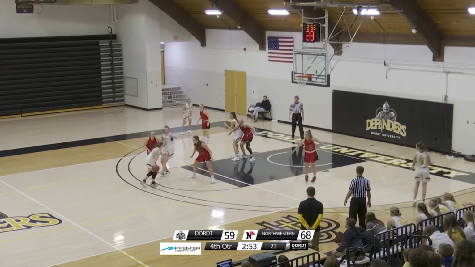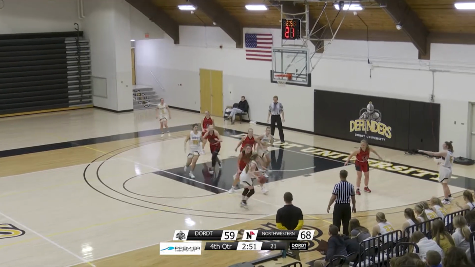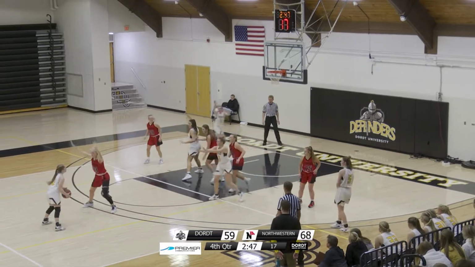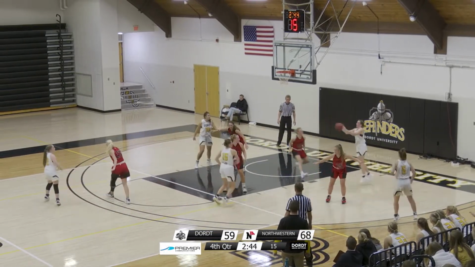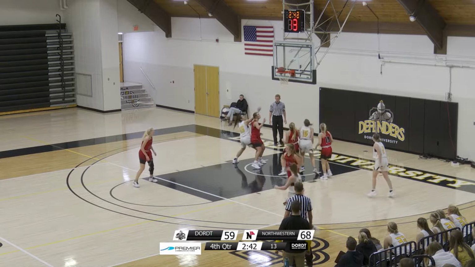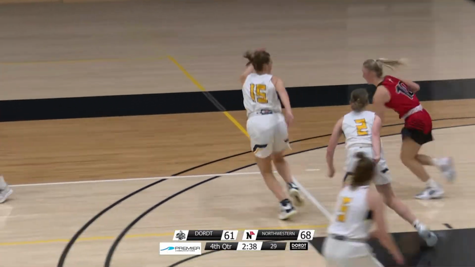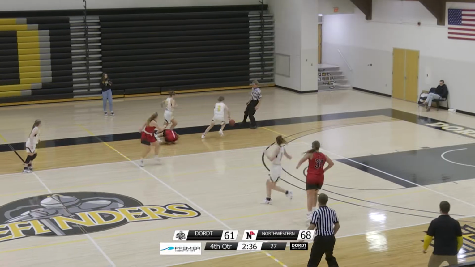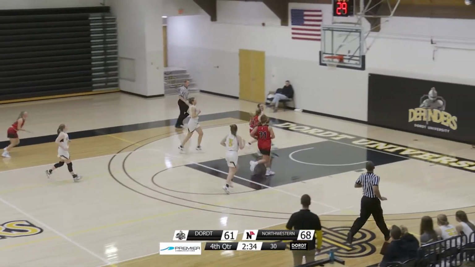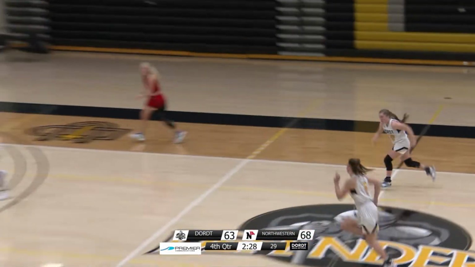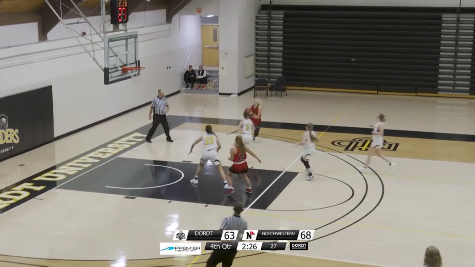Here's Drogue. Drogue top of the key. Drogue still looking for an option. Passes under the elbow. And now down from the right wing, the jumper is good from Sievers. See the defenders staying in their full court press, and they get the turnover. Sievers with the steal. She goes up for two, and it's good. 63-68, 2:30 remaining.